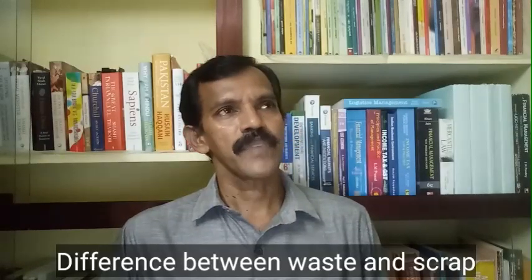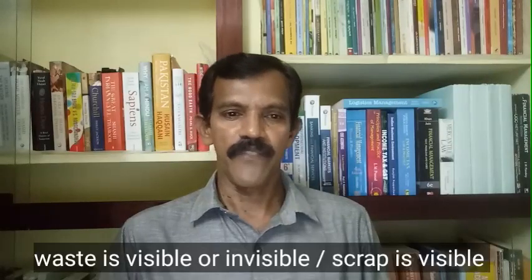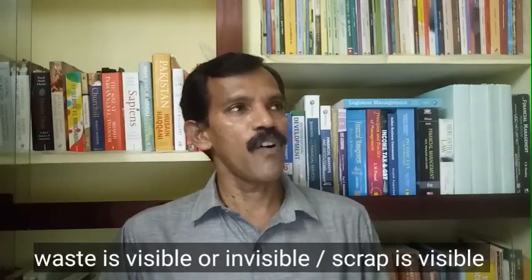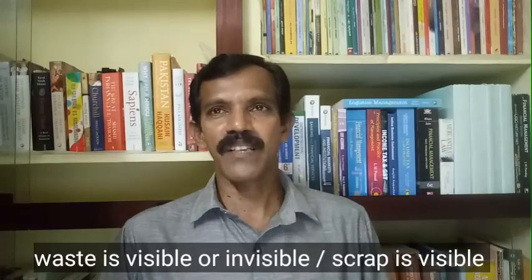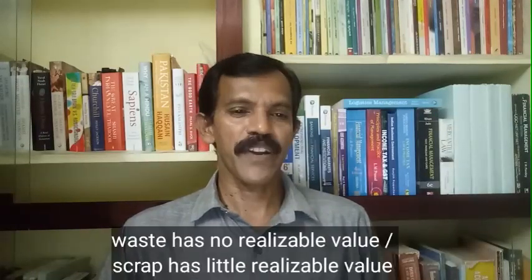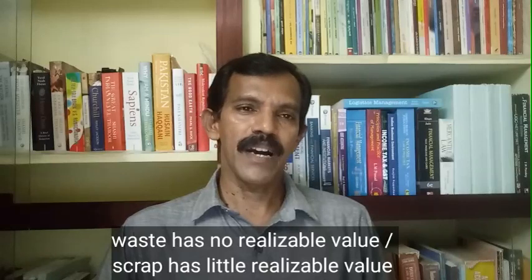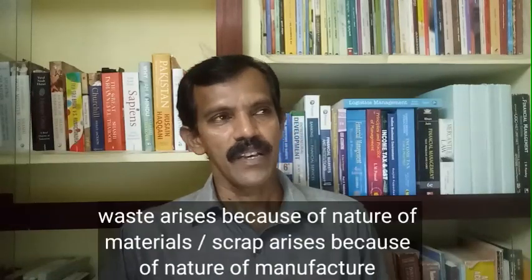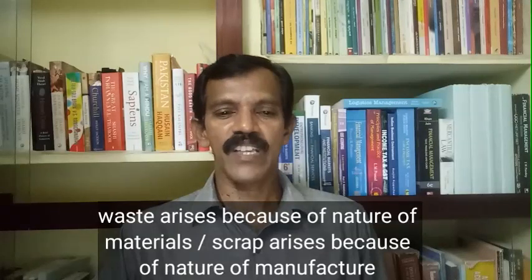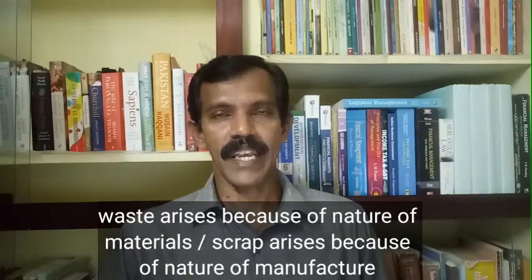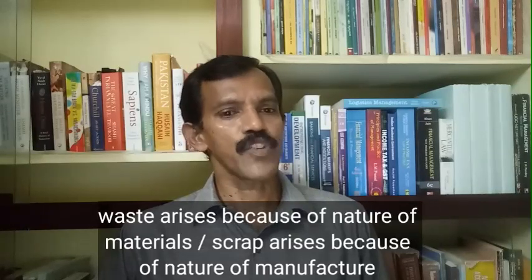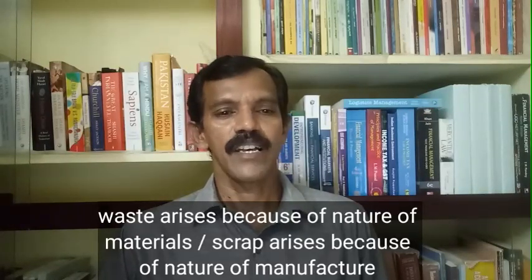Then we discuss what the differences are between scrap and waste. We know waste is visible or invisible, but scrap is always visible. Second difference, waste has no realizable value, but scrap has little realizable value. The third difference, waste arises because of the nature of materials. The scrap arises because of the nature of our manufacturing process. These are the differences between waste and scrap.